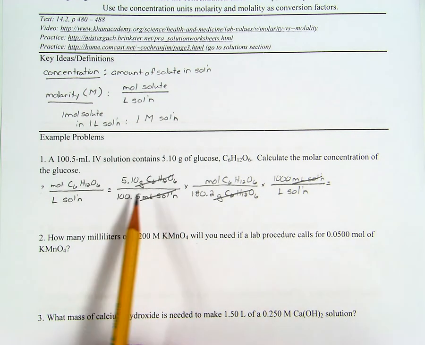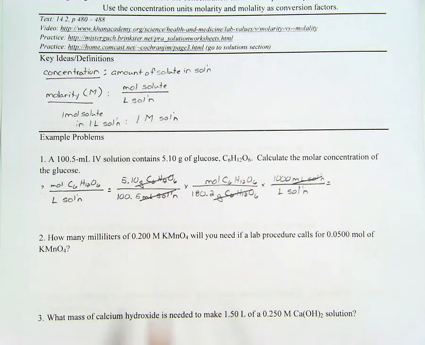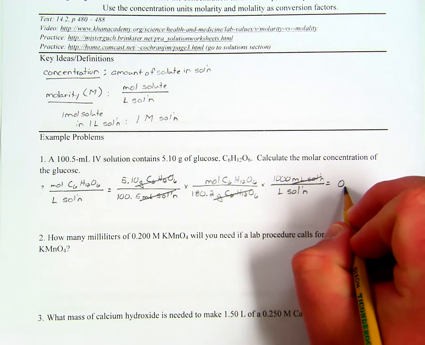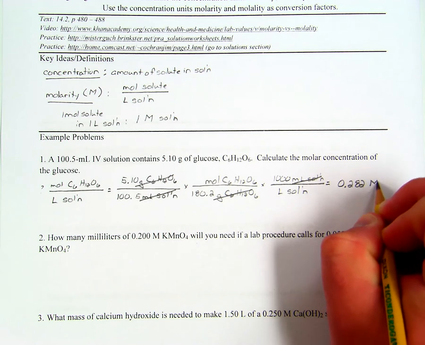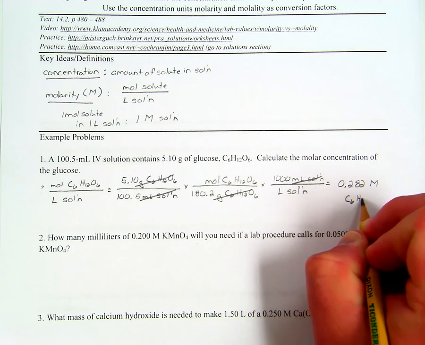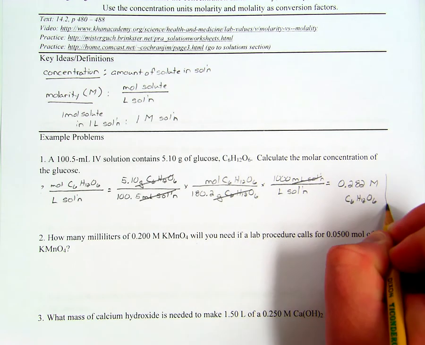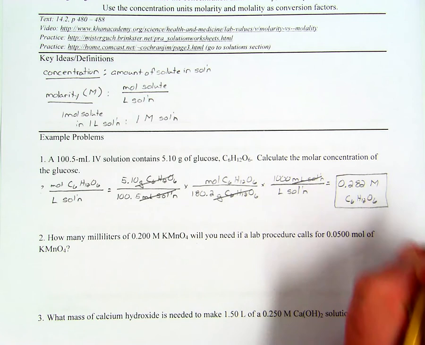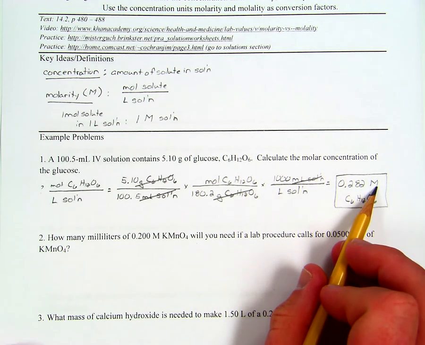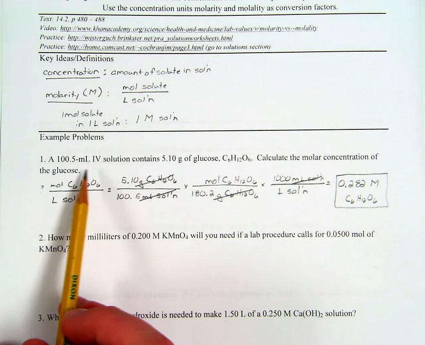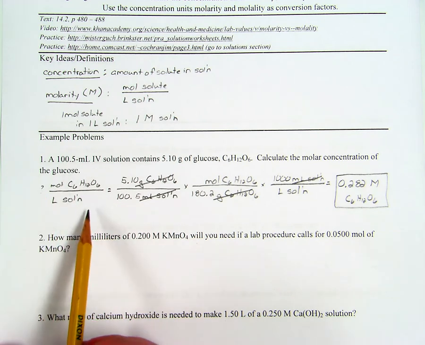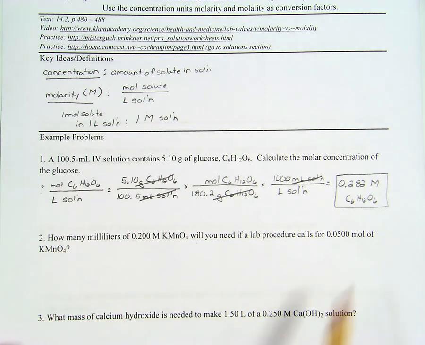Your mass is going to limit you to 3 sig figs. I get 0.282 molar C6H12O6. Now you could write the unit as I've written it here with the capital M. You could also write the unit the way we wrote it over here when we started the problem. That would also be appropriate. Moles of glucose per liter of solution, they mean one and the same.